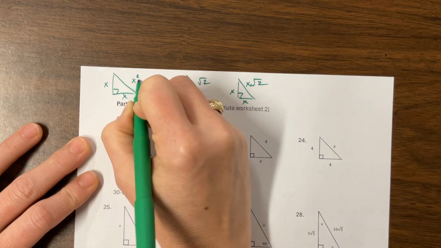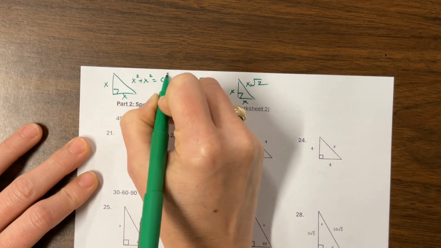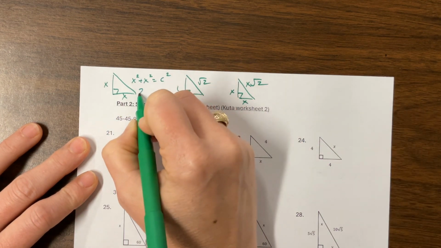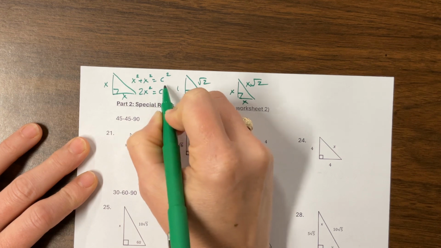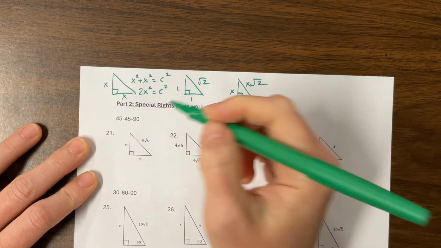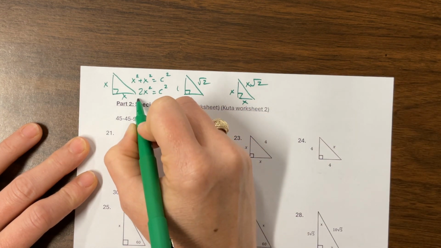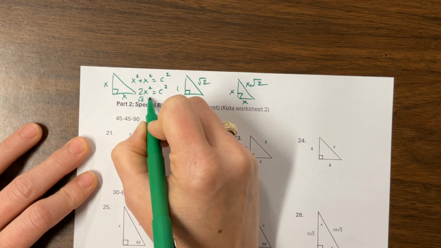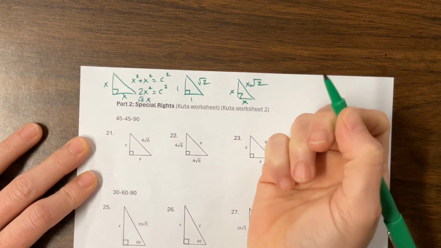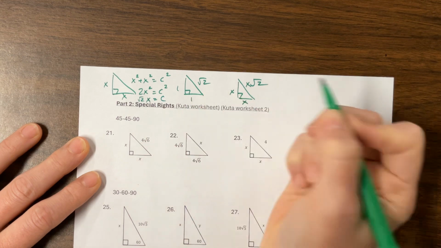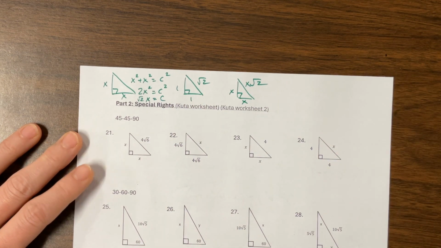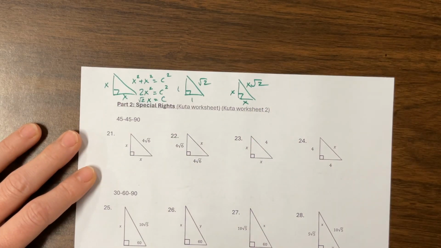You would say x squared plus x squared is equal to c squared. Well, notice there are two x squareds, so 2x squared is equal to c squared. Well, we want to solve for c, so we have the square root of 2, and then we have x, the square root of x squared is x. Well, it's the absolute value of x, but these are lengths, so then that's root 2 times x, or x root 2, which is how I wrote it here.